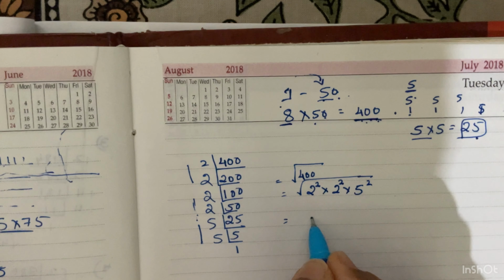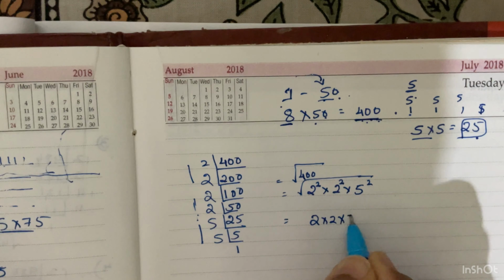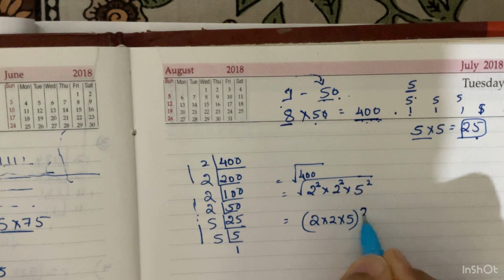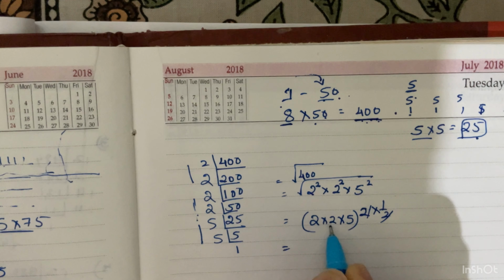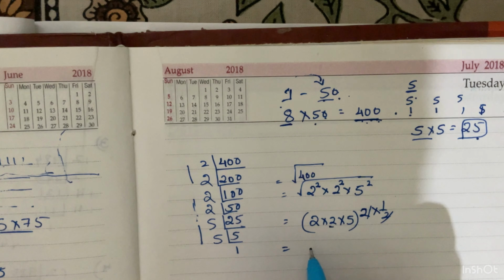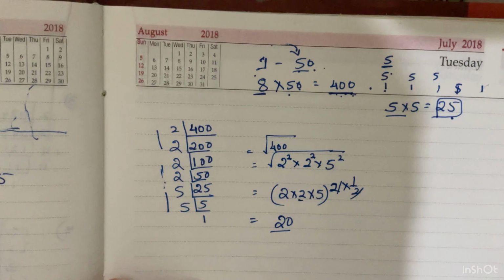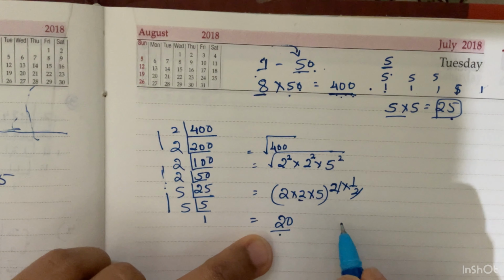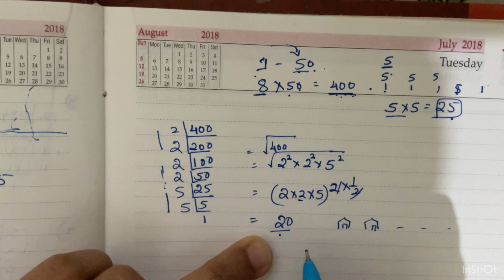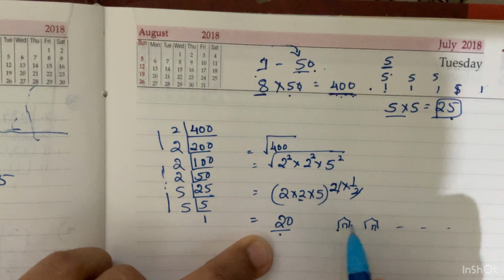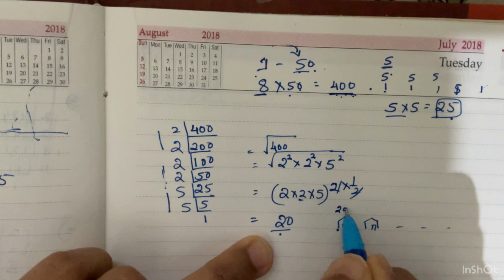Now all the powers are the same, so we can simply take them common, put it in a bracket, and square root it, we can write 1 by 2. 2 gets cancelled. 2 2s are 4, 4 5s are 20. It means there are a total of 20 temples, and in each temple he is going to put 20 flowers.